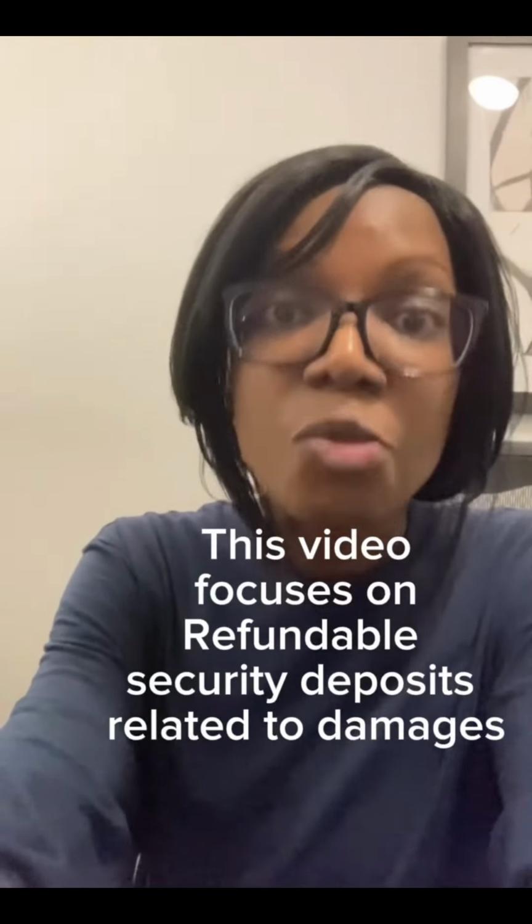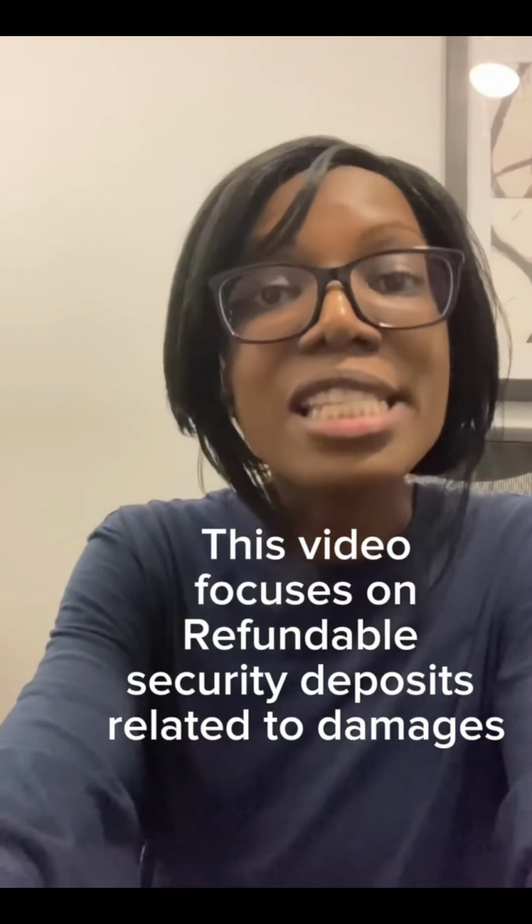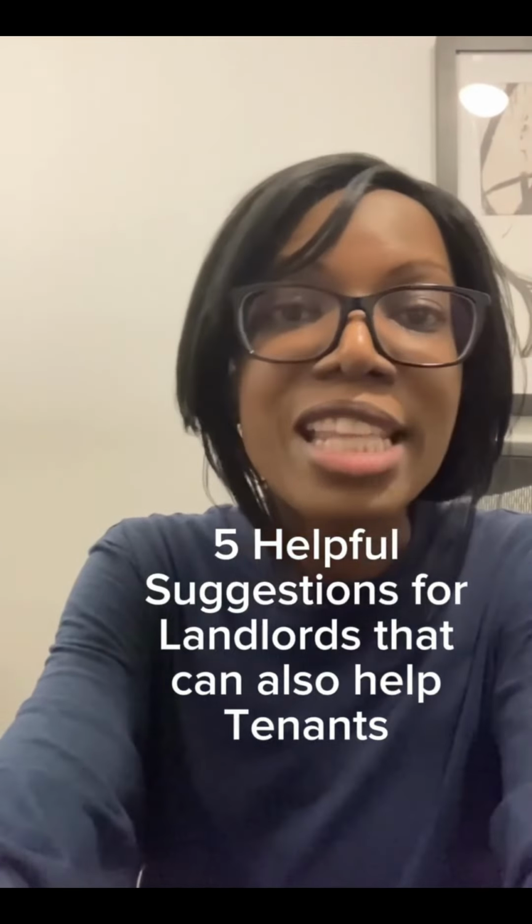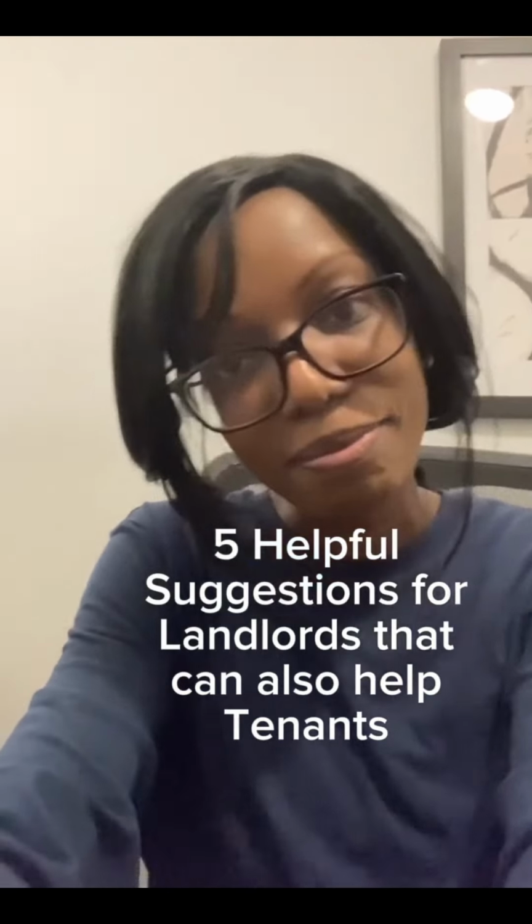And this amount of money can be used to cover possible or potential losses or damages that can occur during the period of the rental agreement. Now, a security deposit can be refundable and or non-refundable. But for the purpose of this video, we will be discussing refundable security deposits related to damages and 5 helpful suggestions for landlords that can also help tenants.